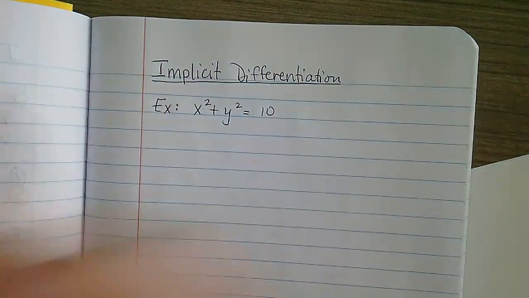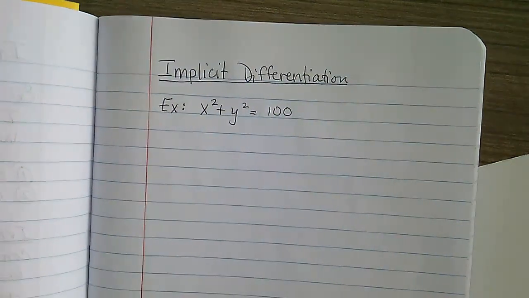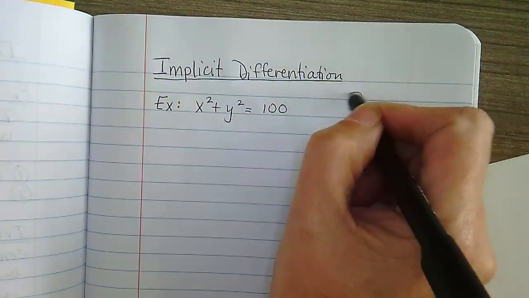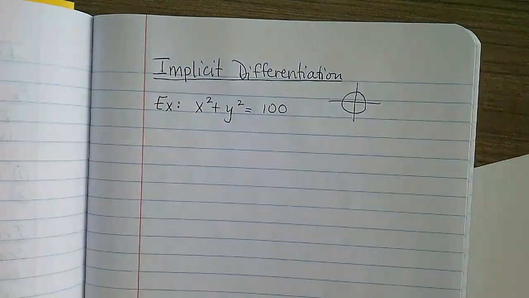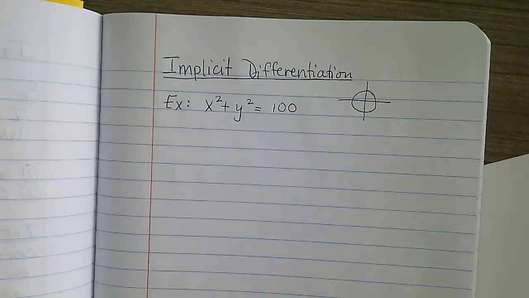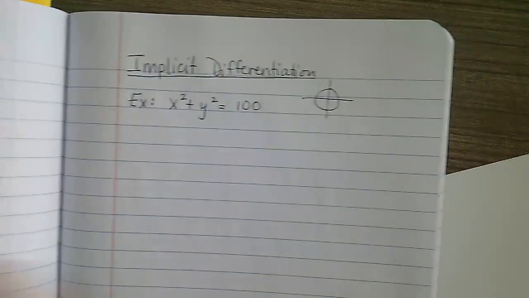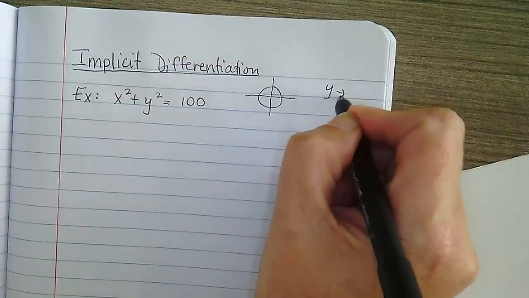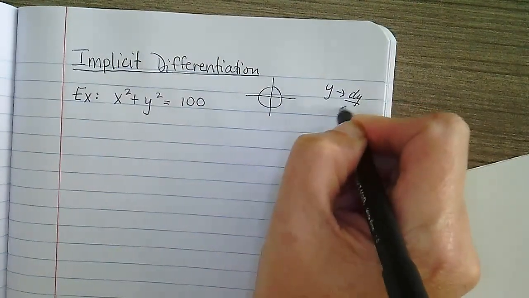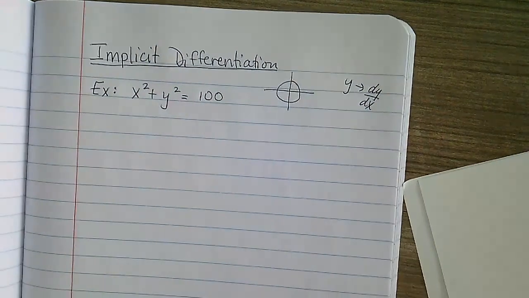Or I guess 100. This one happens to be a circle. As you can see, a circle is not a function here, okay? Because of that, I don't know what dy dx is, because usually when you go from y, the derivative of y becomes dy dx, or it becomes y prime.